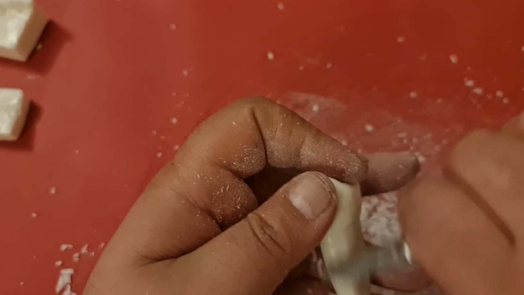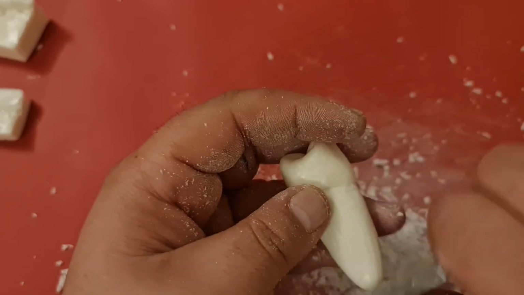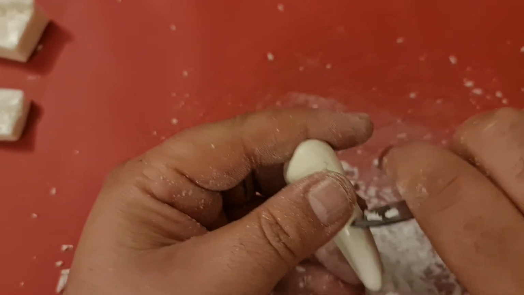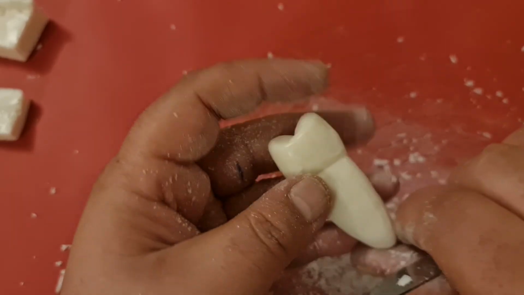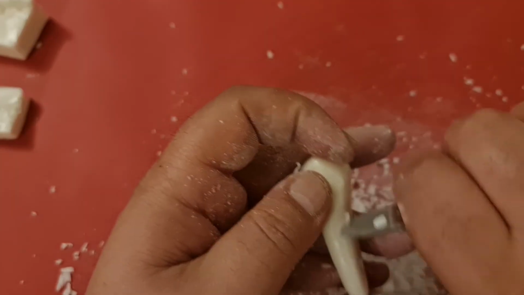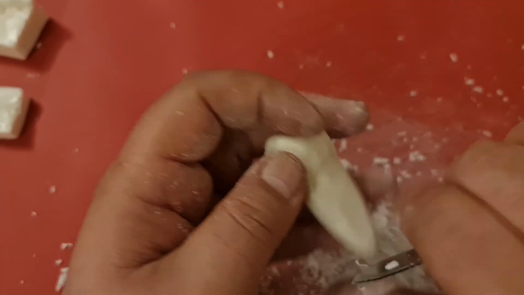And lastly, you have to polish it very well, you know.